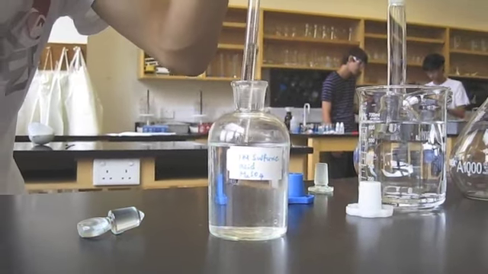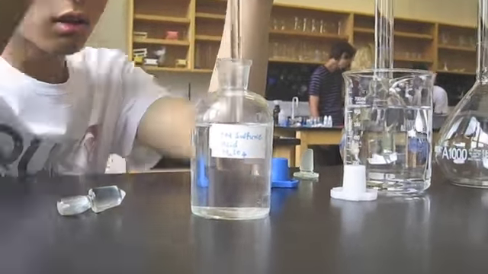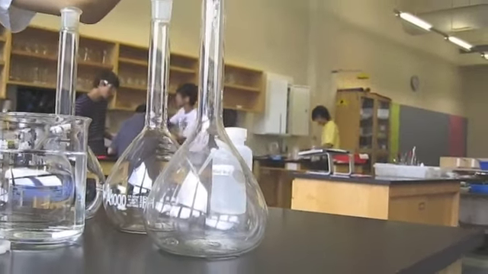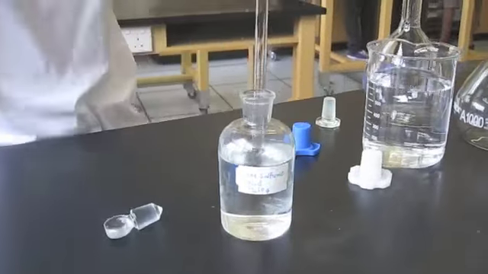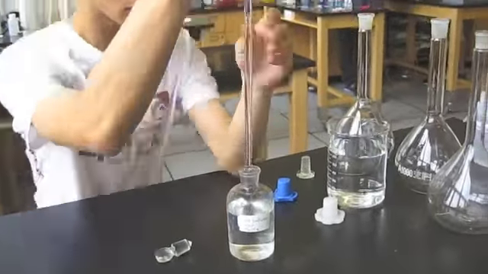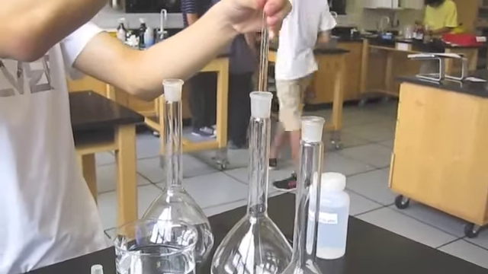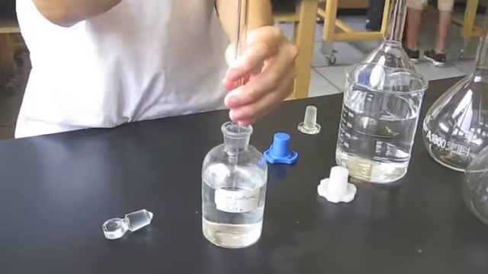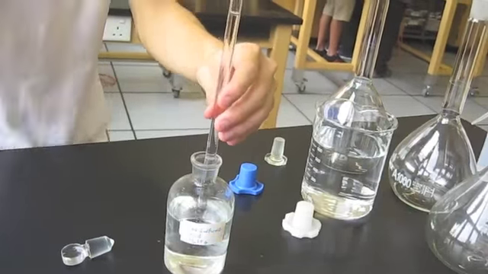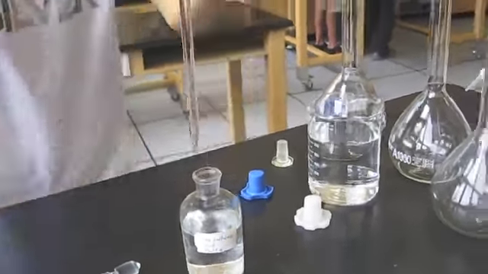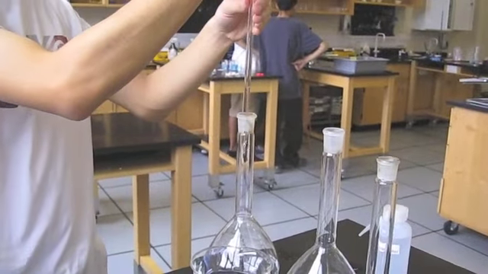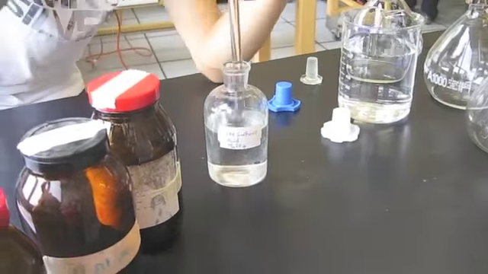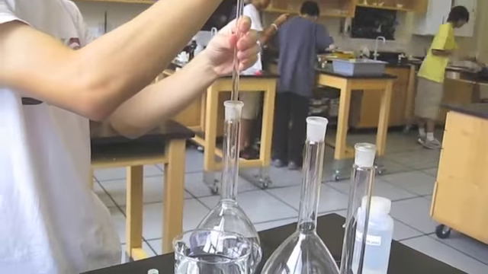To prepare the different solutions of acid, we got the 3 volumetric flasks and put in the amount of sulfuric acid needed to produce the desired molarity of acidic solution. In the 0.02 molarity product, we put in 20 milliliters of acid and 980 milliliters of water. In the 0.01 molar product, we put in 10 milliliters of acid and 990 milliliters of water, and followed the same procedure with the 0.005 molar product.